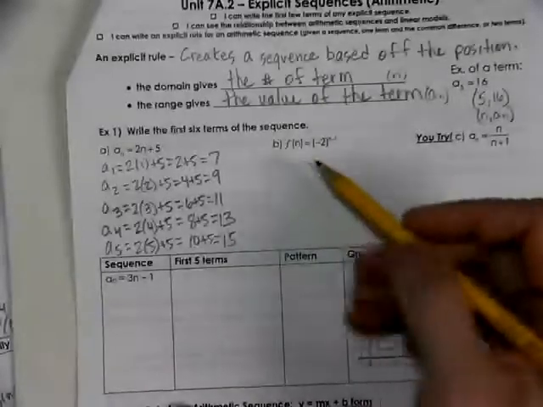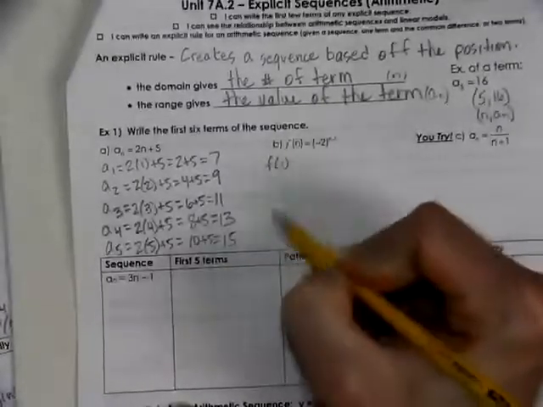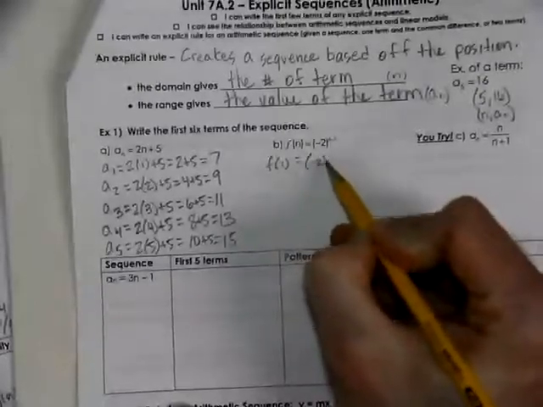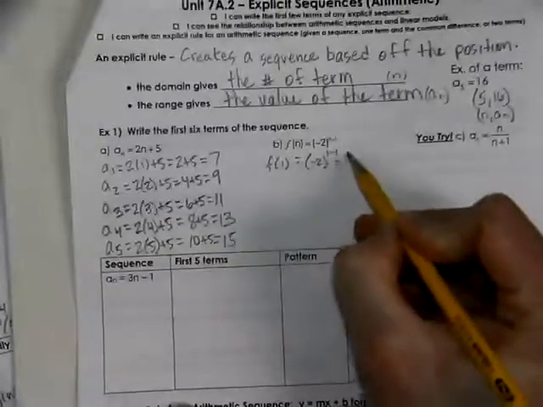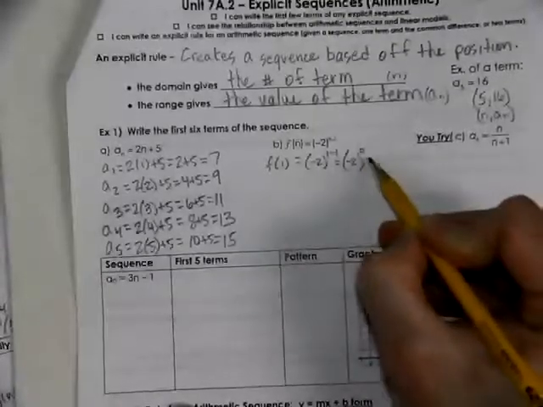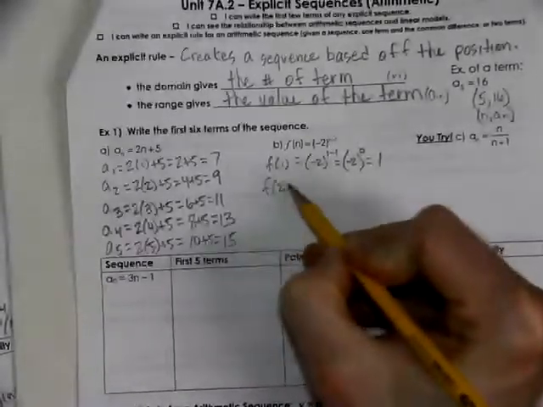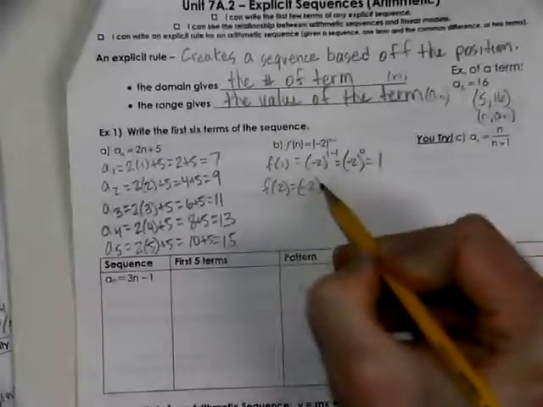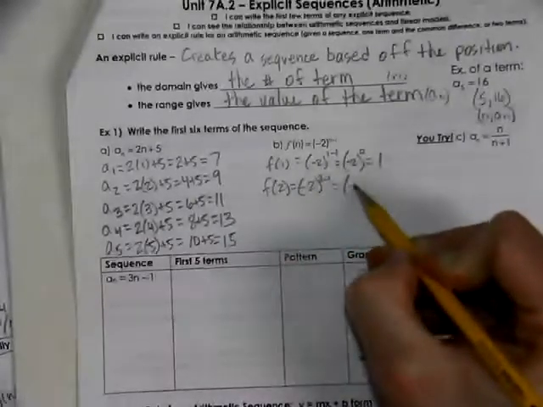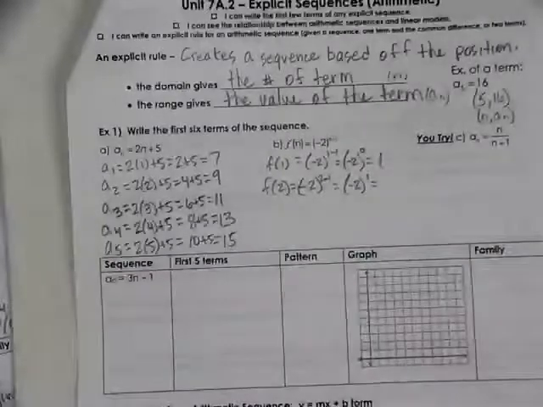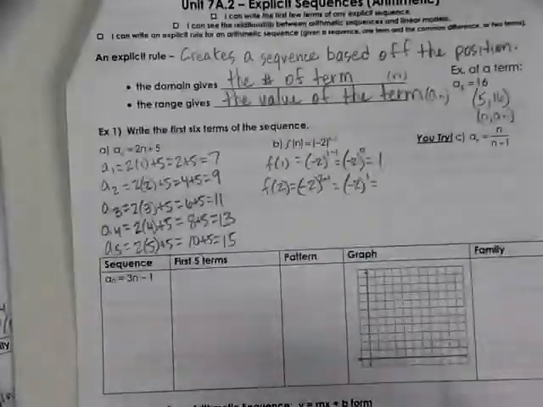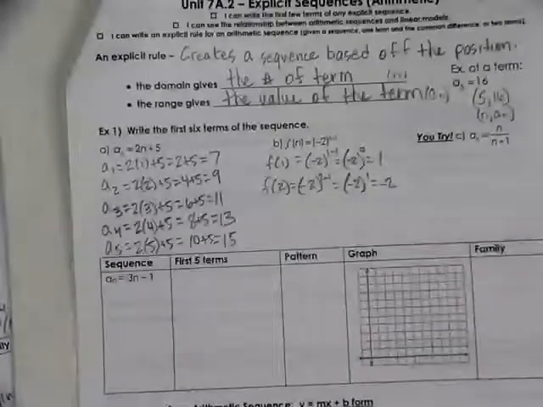So let's try letter B. F of 1, that means you plug in a 1 for the n, which means you have negative 2 to the 0 power. And we know every time you raise a number to the power of 0, we get the answer of 1. Then 2 minus 1 means that we're going to be doing negative 2 to the first power, which is negative 2.